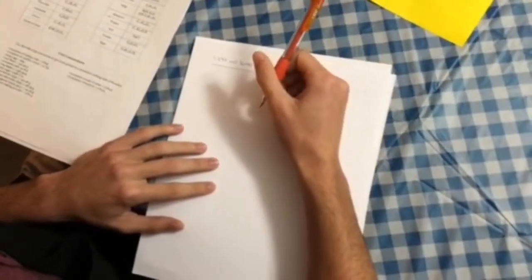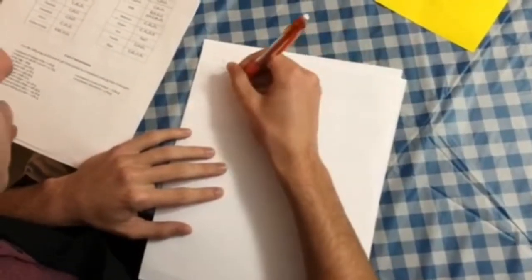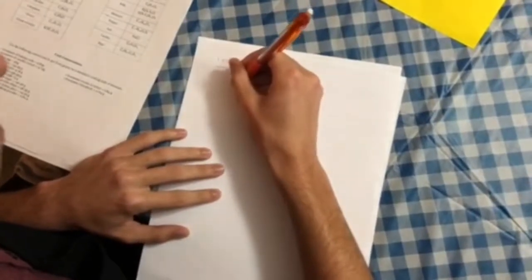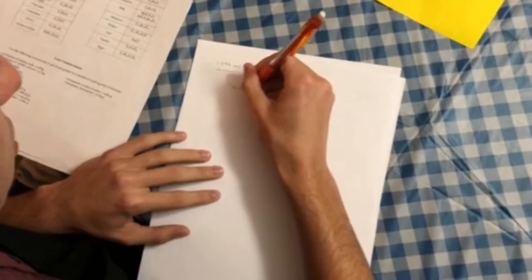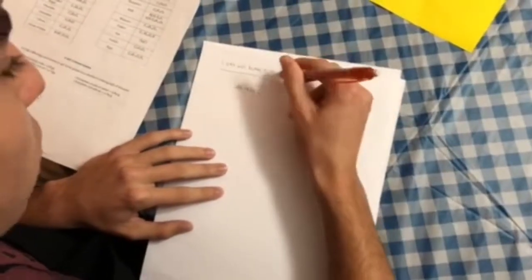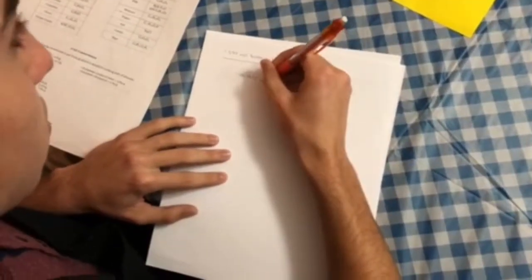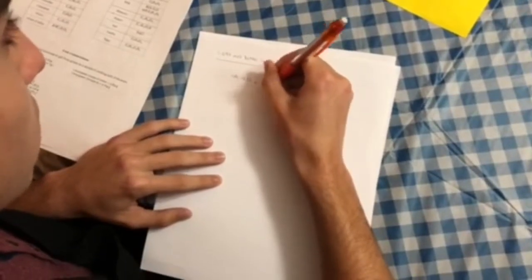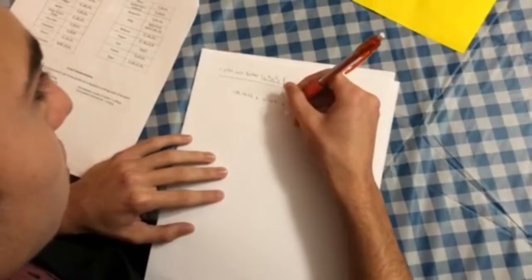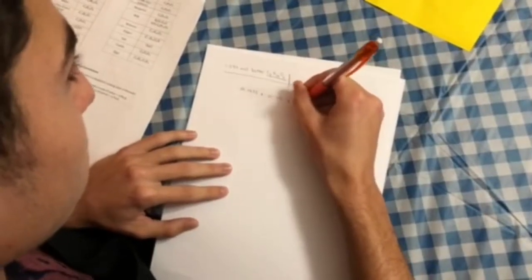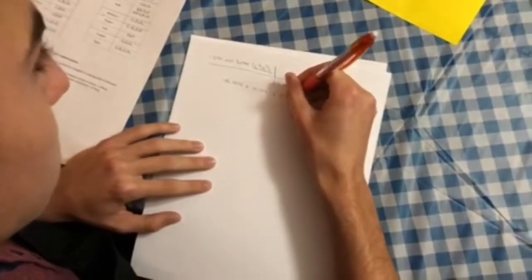So 9 carbon atoms equals 108.0963. 14 hydrogen atoms equals 14.1116, and 6 oxygen atoms equals 95.9964.